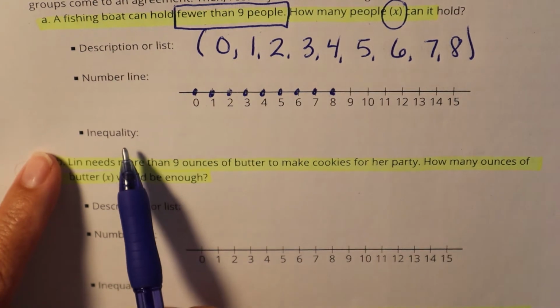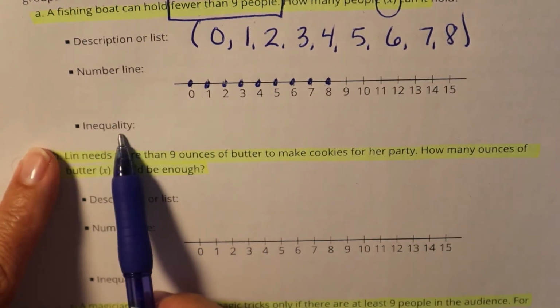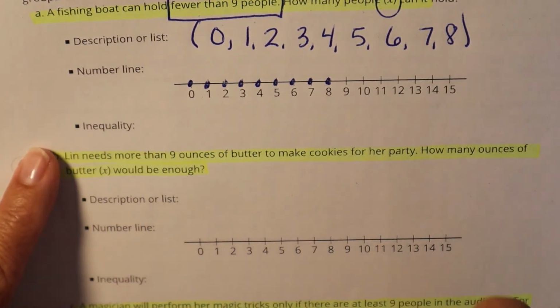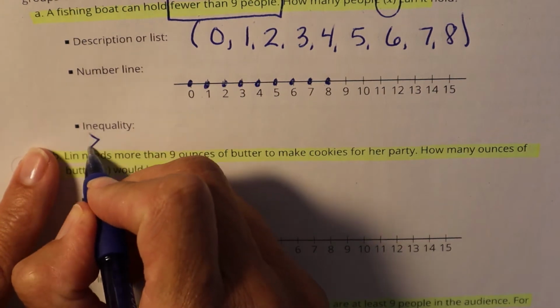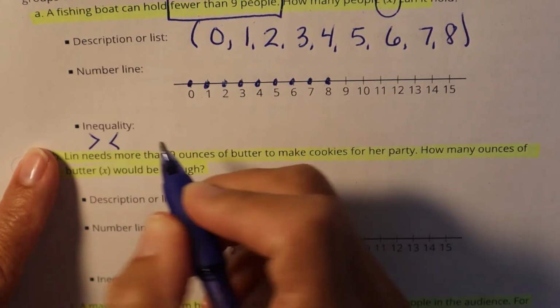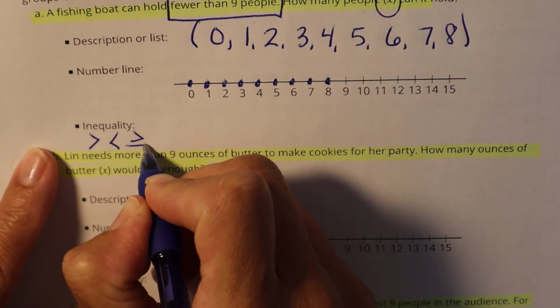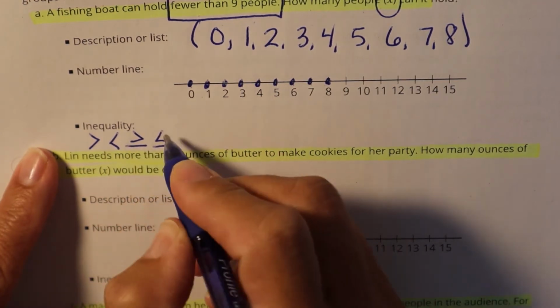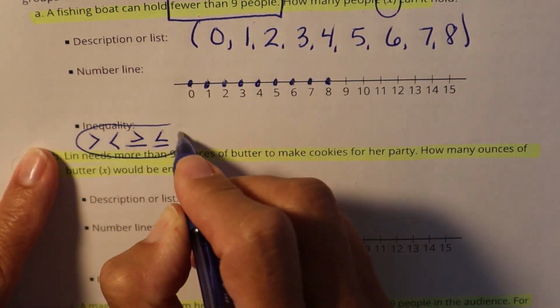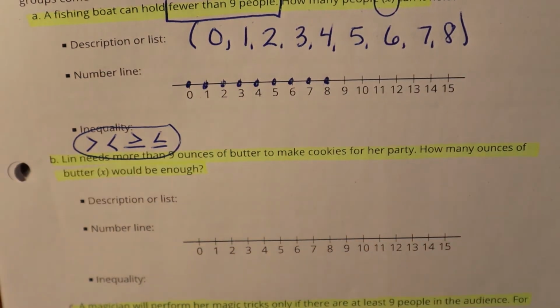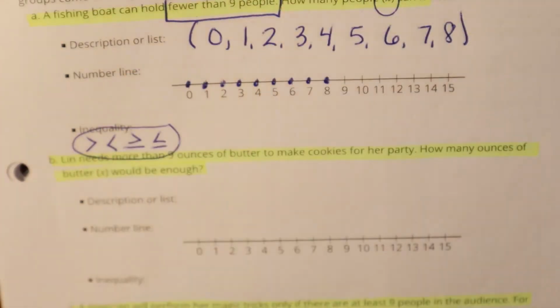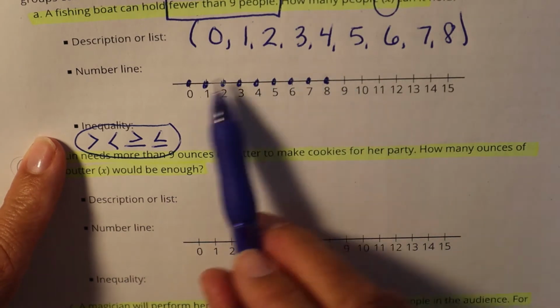So here's the part that's going to be new for you, writing the inequality. Remember, guys, inequality is going to use symbols like greater than, less than, greater than or equal to, less than or equal to. So these are what we're going to be working with today. Okay, those are inequality symbols. There's 4 of them. All right, so now we're going to graph this.